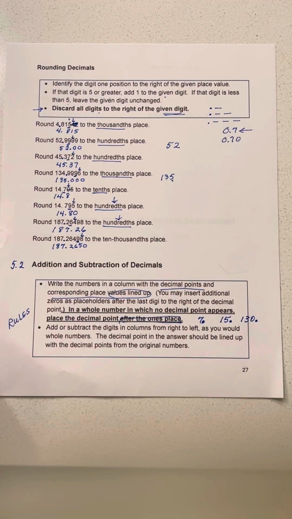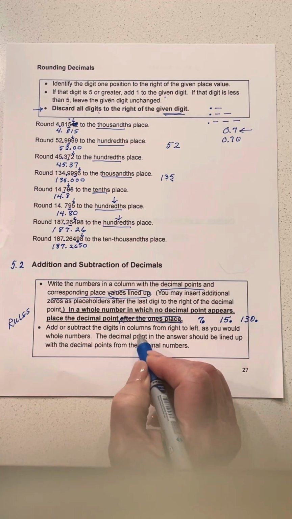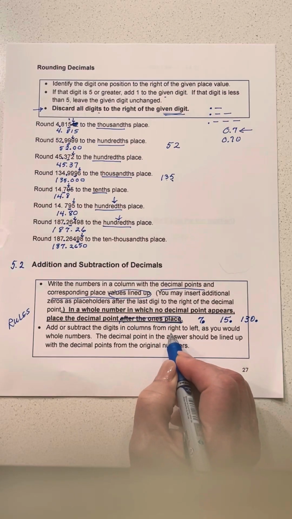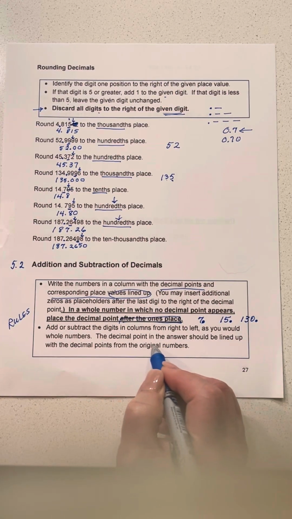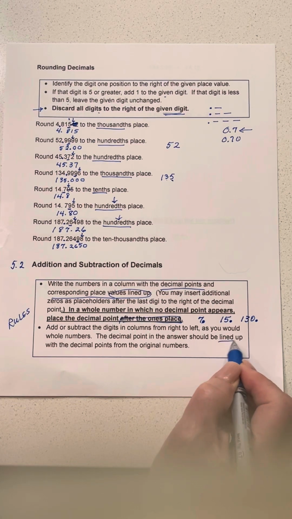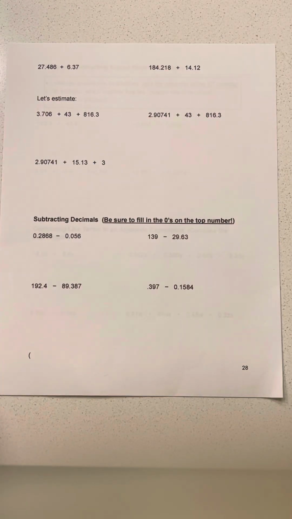That seems to be the place that most students have the most trouble. Then you're just going to add or subtract the digits in the columns from right to left, like we always do. The decimal point in the answers should be lined up with the decimal points in the original numbers. So it's pretty easy. So here we go. Let's try some.